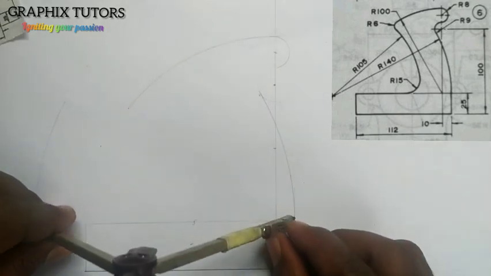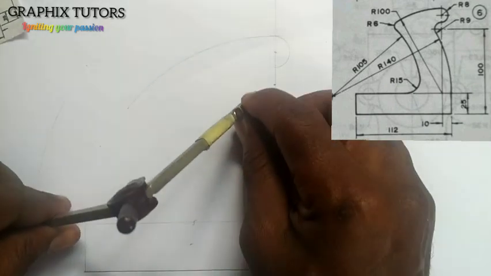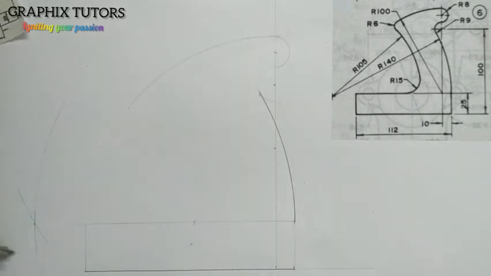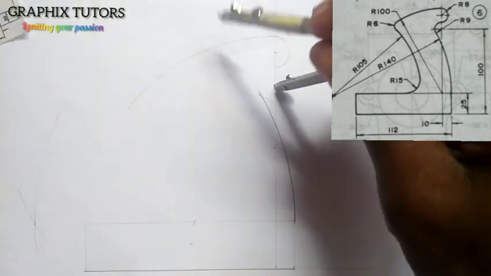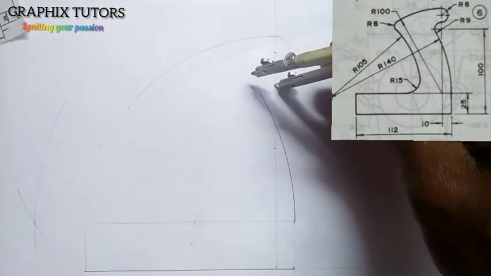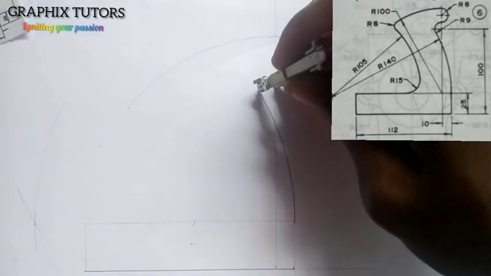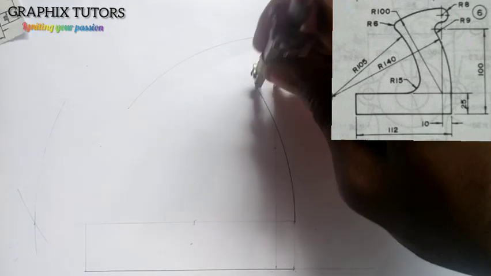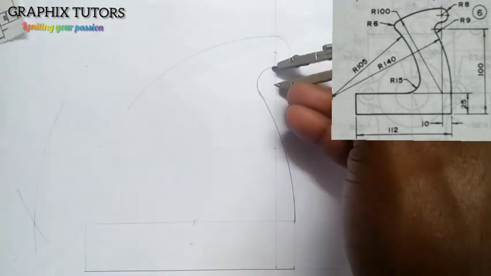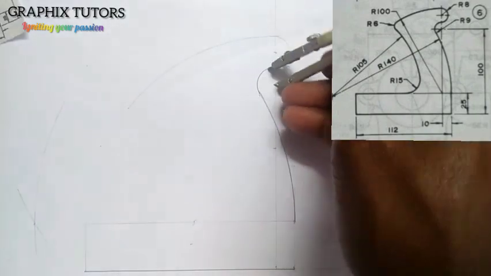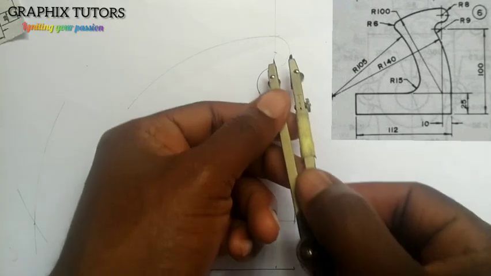So let's take it and see. That's what we have there. And I'll take in this one too. So let's take in that and see how it goes. See that? I'll also take in this too.